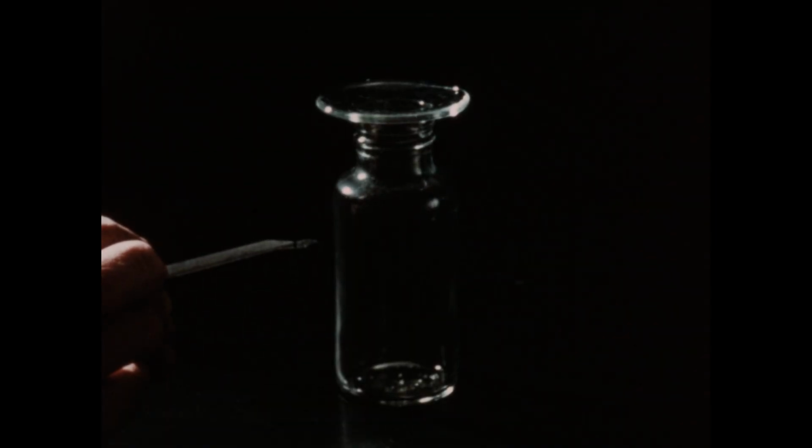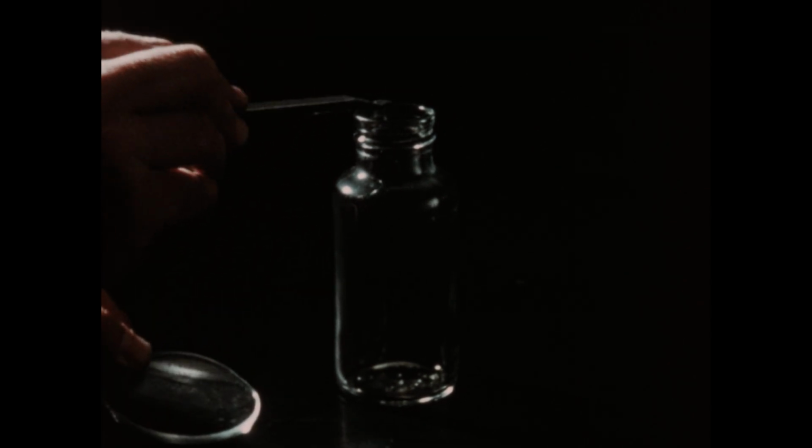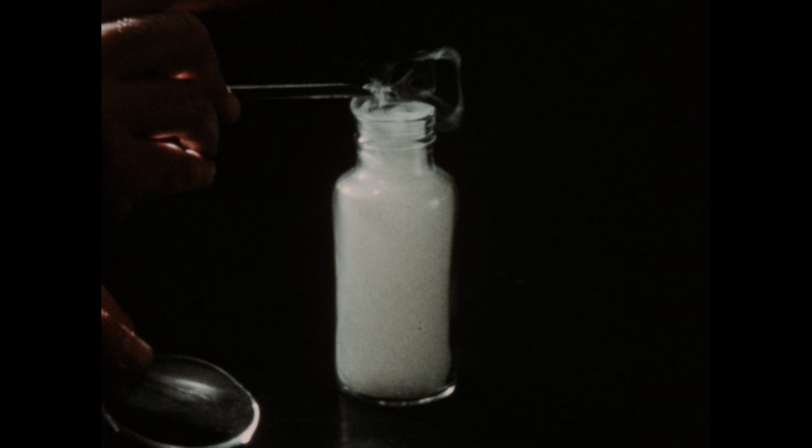We will first illustrate the reaction of chlorine with metals. On the tip of the spatula, we have a small quantity of finely powdered antimony metal. The bottle is one that we filled with chlorine from our generator. I'll remove the watch glass from the bottle and let small particles of antimony metal fall into the container.